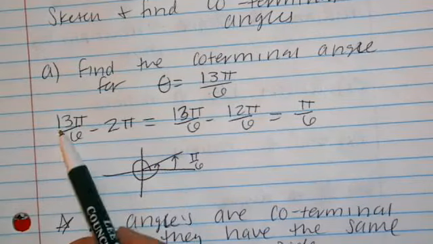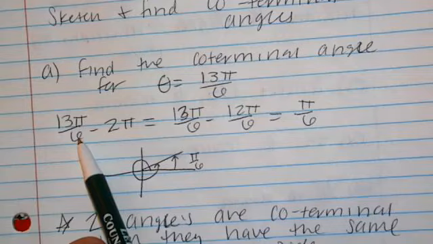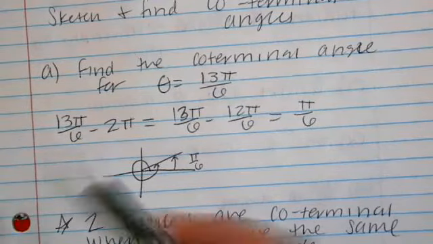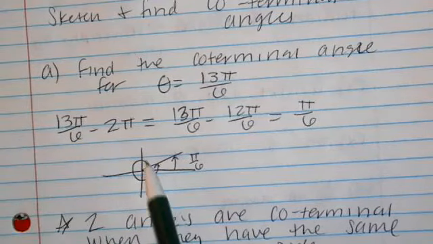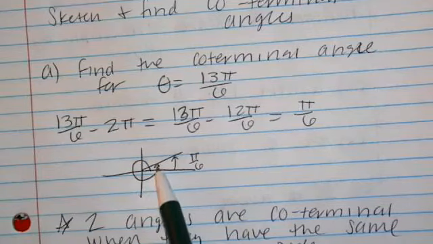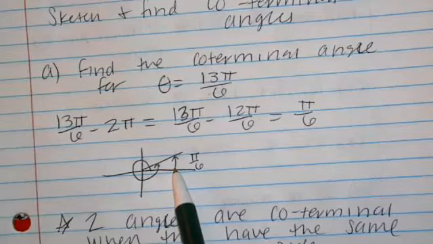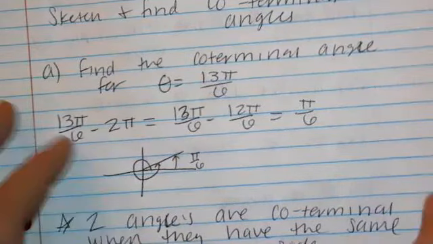If you break down 13 pi over 6, it's essentially 2 pi and 1/6 pi. So it goes all the way around and back up, just pi over 6. So pi over 6 starts in the same place and ends in the same place. They are two coterminal angles.